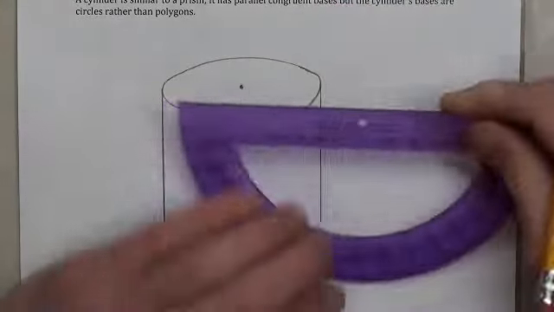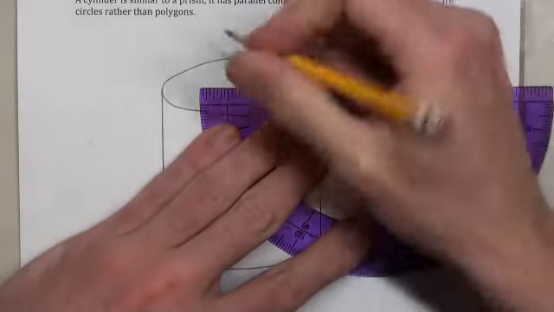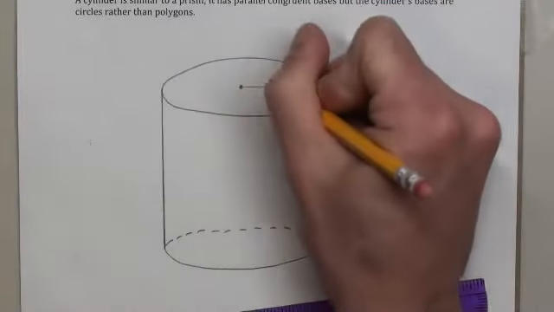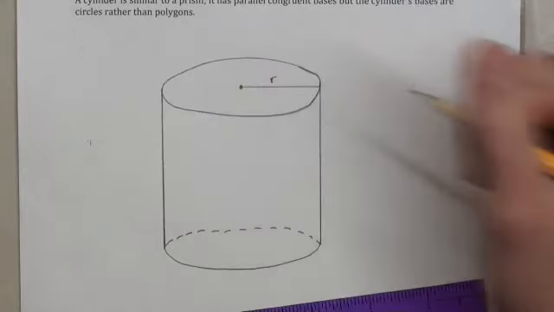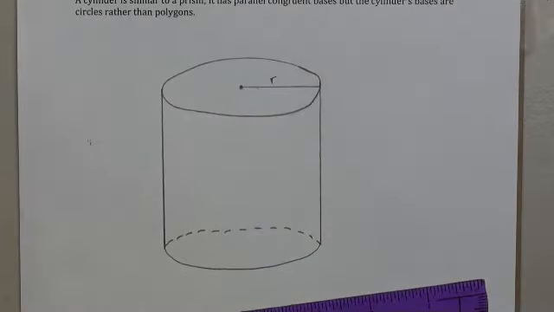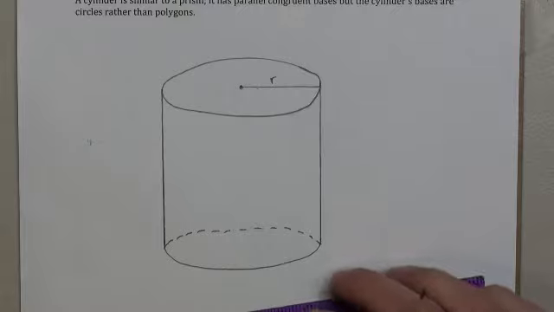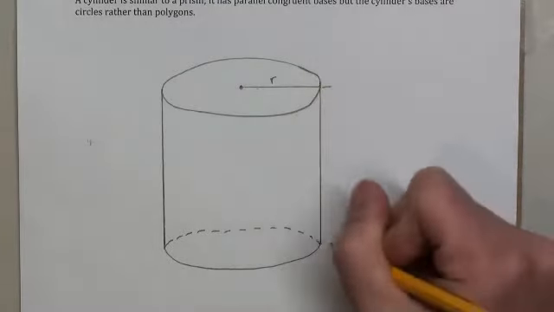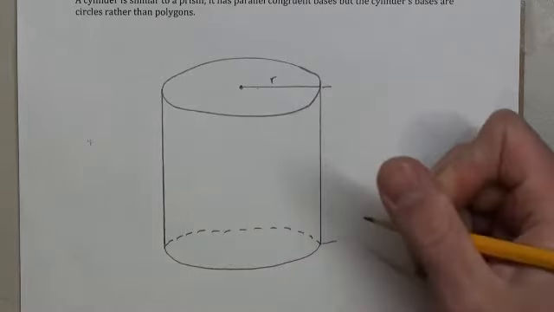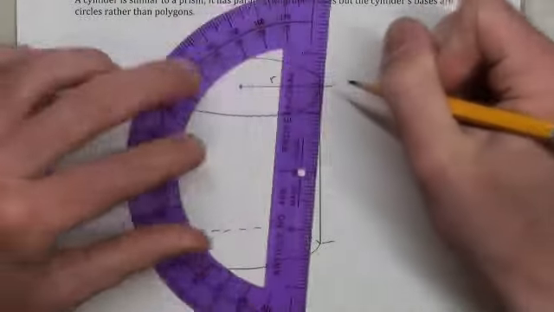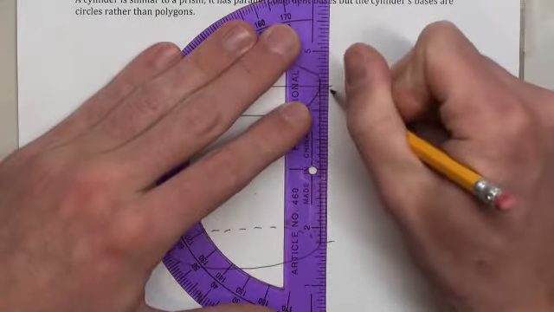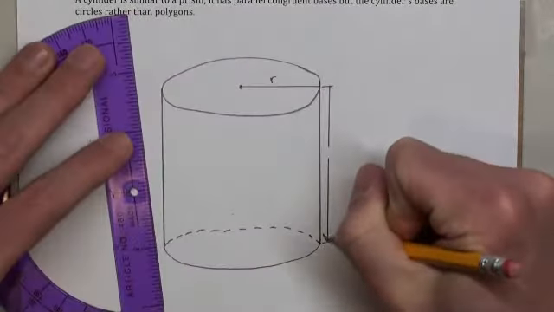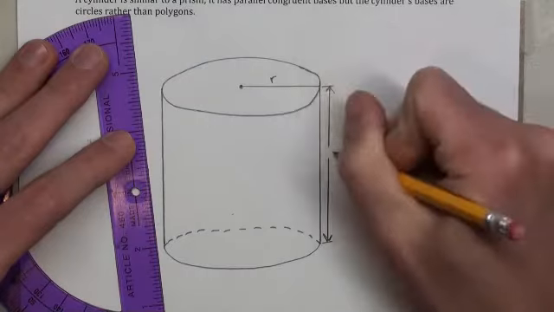Now let's label a couple of things. Remember, this is the top base, this is the circle, so when you go from the center of a circle to the edge, that's your radius, R. And your height is the length or the distance from one base to the other.